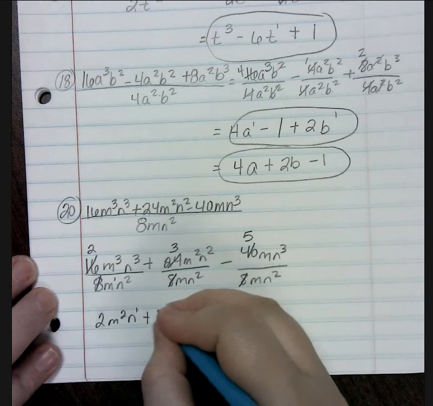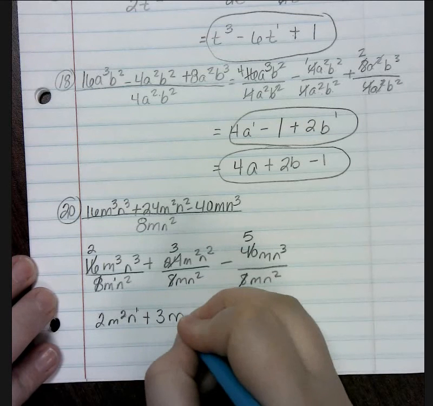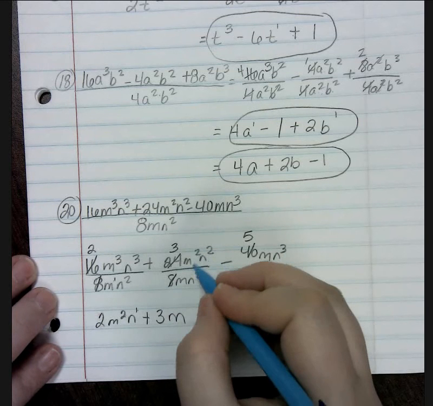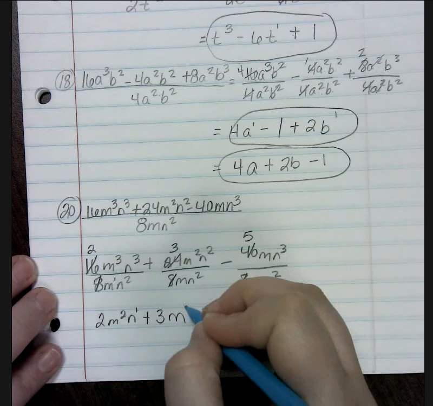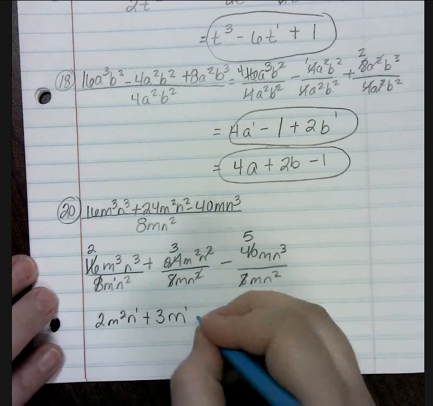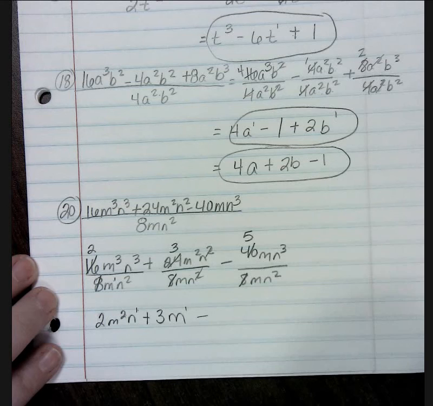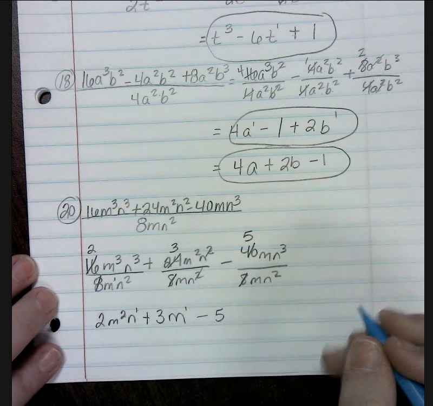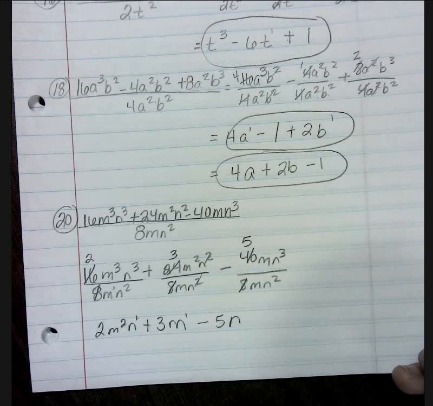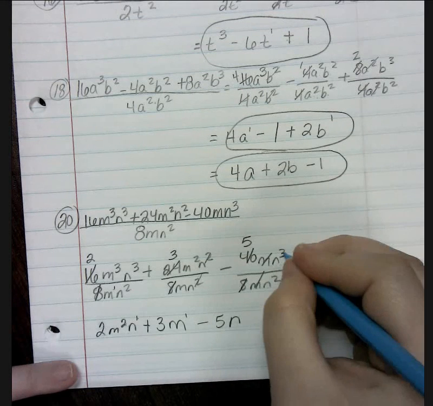Plus 3m. I'm left with 3m because 2 minus 1 is 1, and those n squares cancel, minus 5n. You're left with that 5n because these m's canceled, and then 3 minus 2 is that 1.